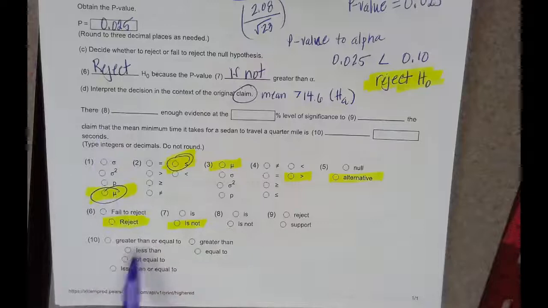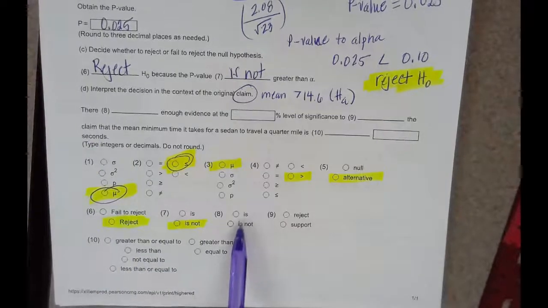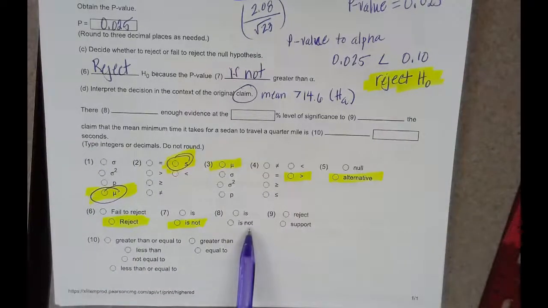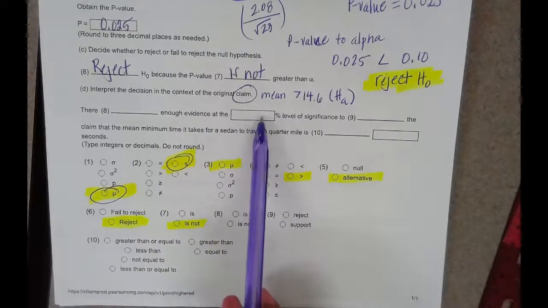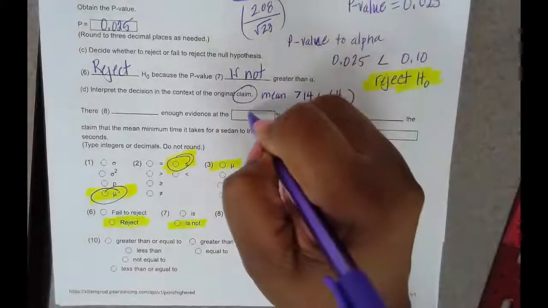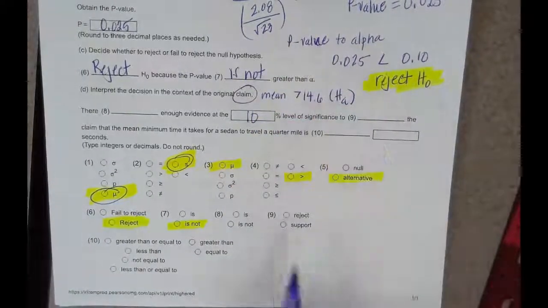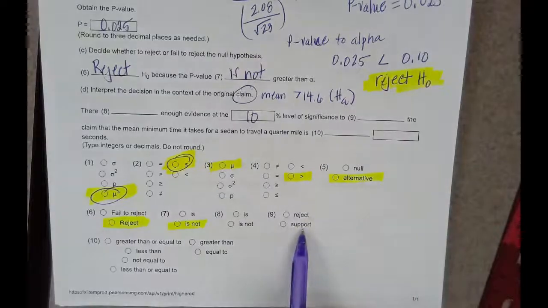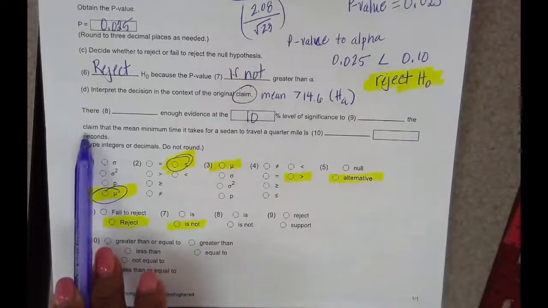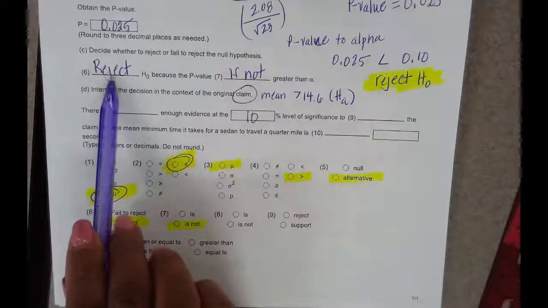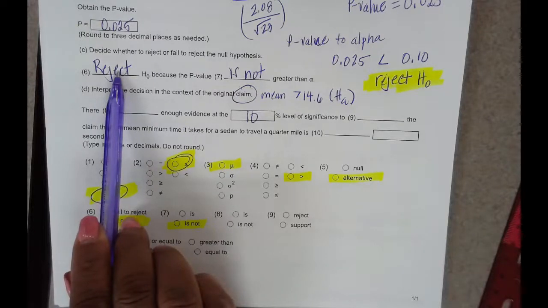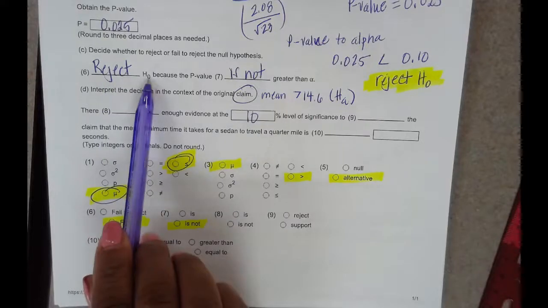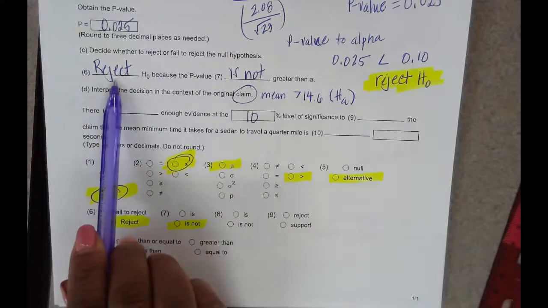There is or there is not enough evidence at the, what's our level of significance, 10%, to reject or support the claim. Well, we are rejecting the null and the claim is not in the null. Everybody with me? We're rejecting the null and the claim is not in the null.